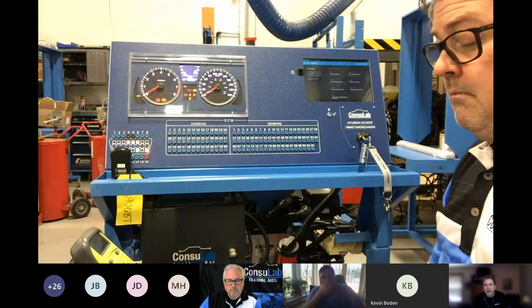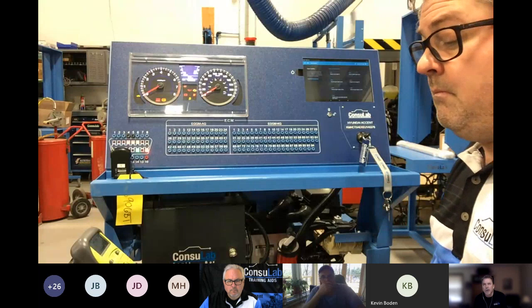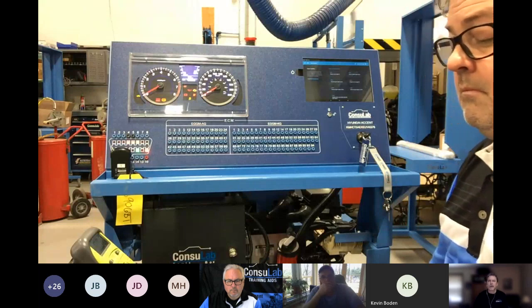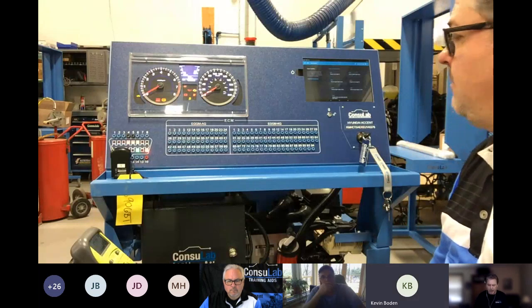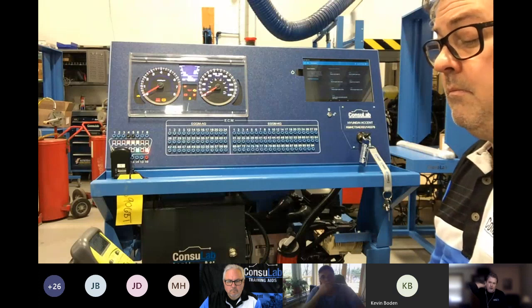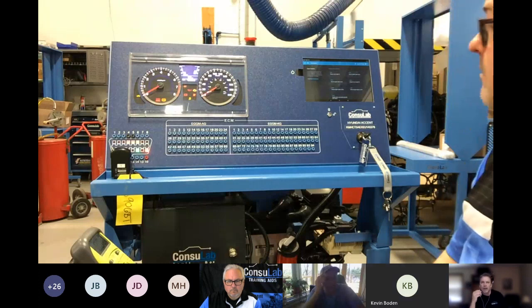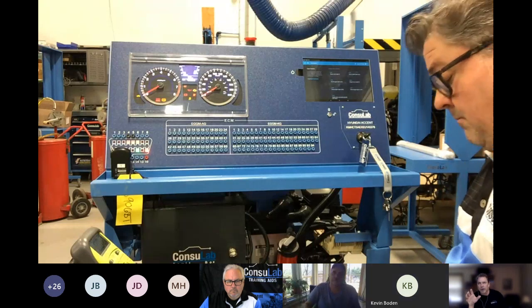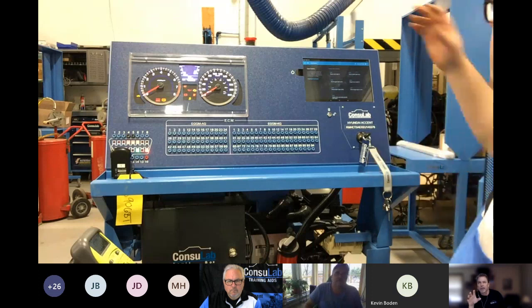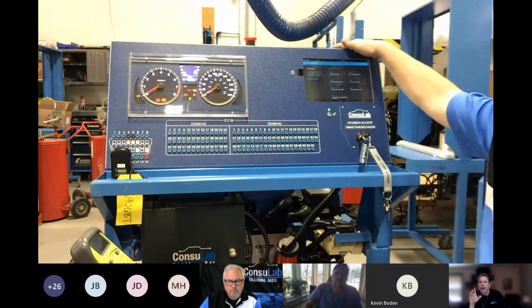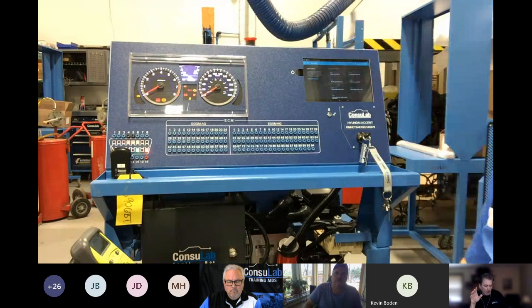This is kind of partially to show you what we're doing on this engine bench. Kevin, I guess, explained a little bit before we got started that we've got a new feature on our engine benches where you can insert faults through a human machine interface, and it's that tablet up there on the right. I don't expect you to see that. I'm going to actually share what that looks like in just a second.